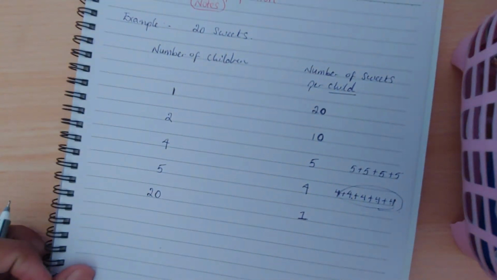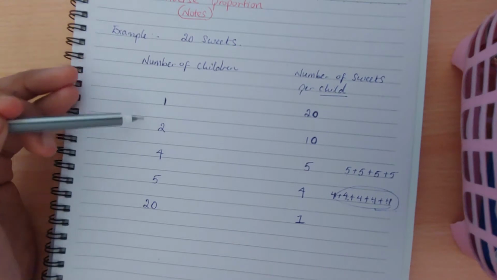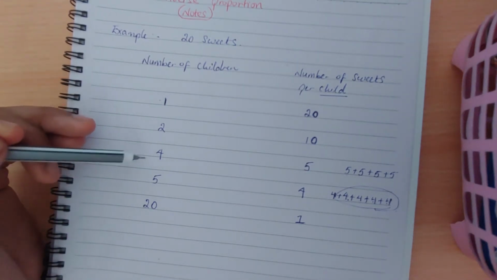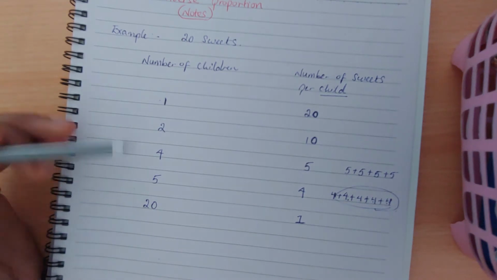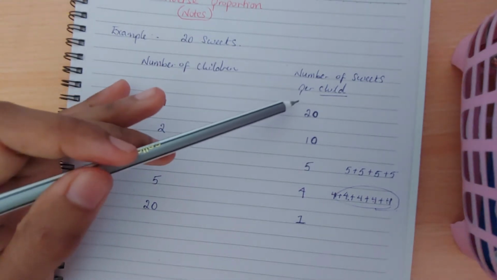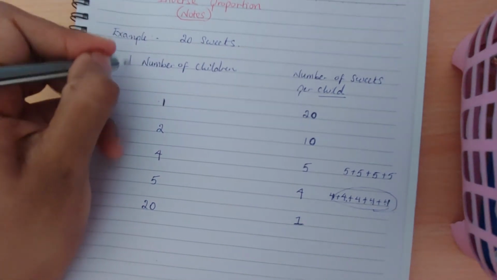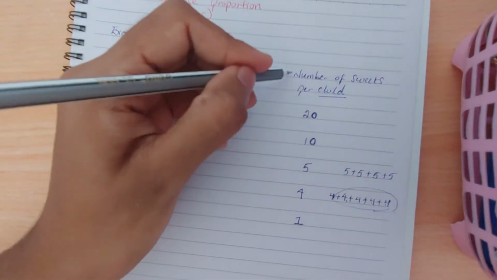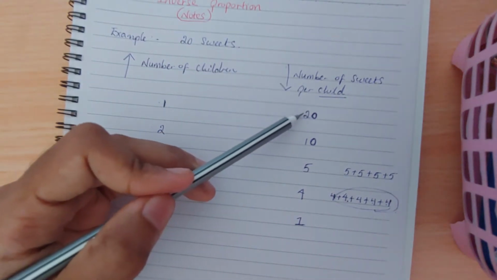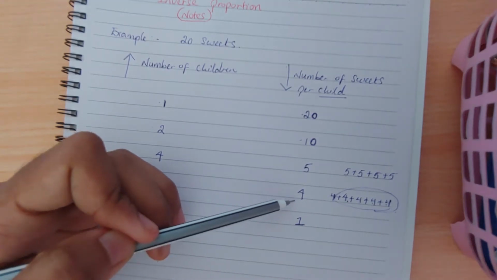And what can we observe here is that as the number of children increases, c'est-à-dire je sors de 1 to 2, 2 to 4, 4 to 5 and 5 to 20, quand j'augmente le nombre d'enfants, je remarque que the number of sweets, it decreases, c'est-à-dire as the number of children increases, the number of sweets per child, it decreases.